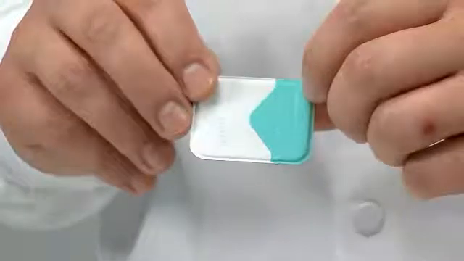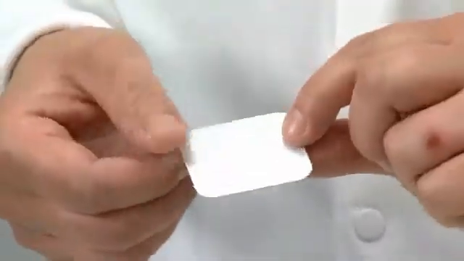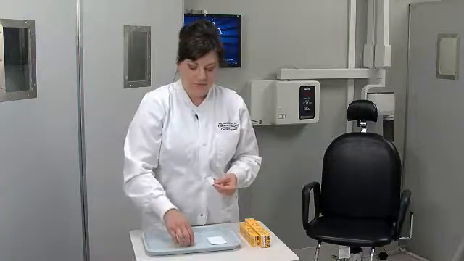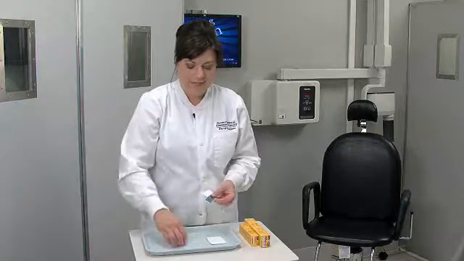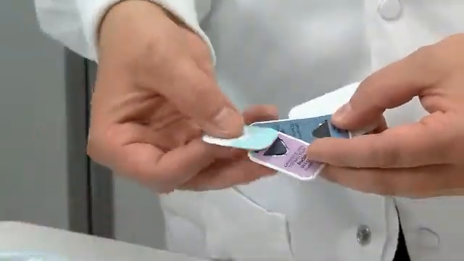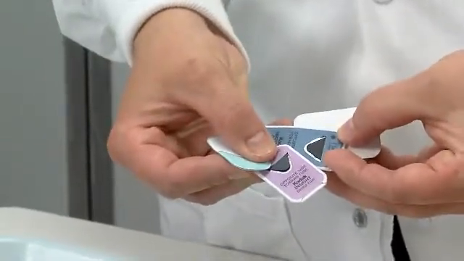Most manufacturers will identify the back of the film with a color, and the front of the film will be completely white. So if you notice, even on these different sizes of films, the back all has a color to help distinguish that. The backs of all of these films also show you where the dot is.